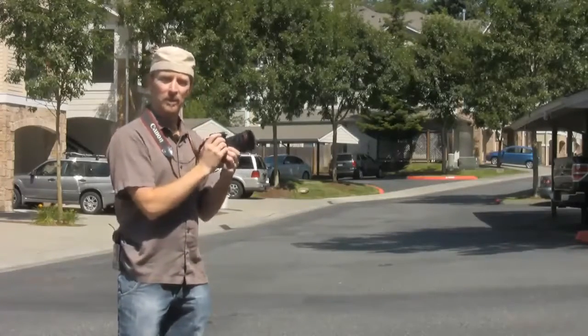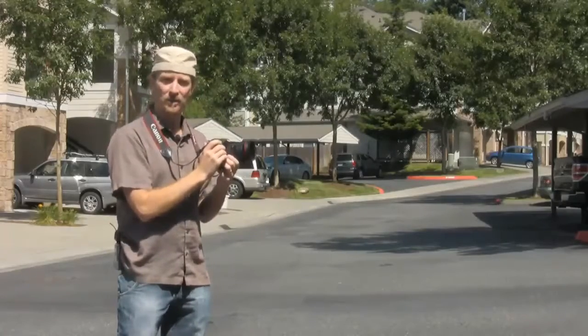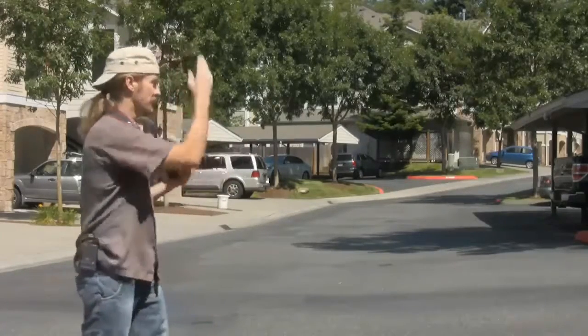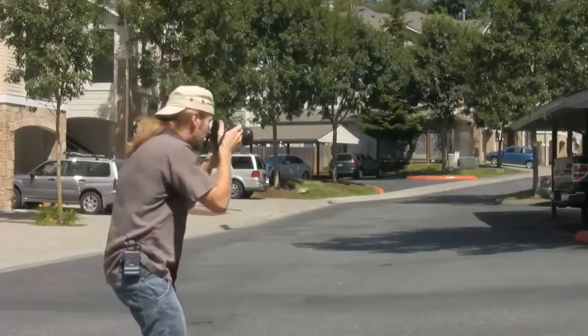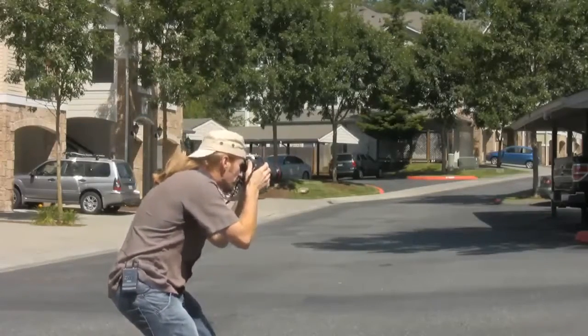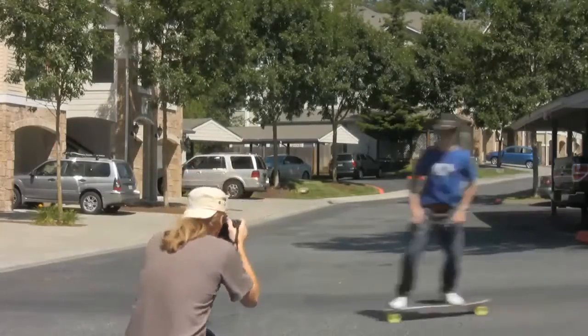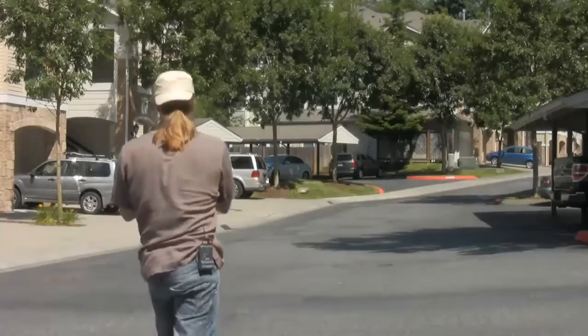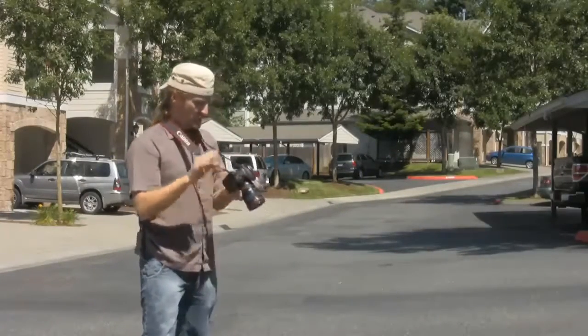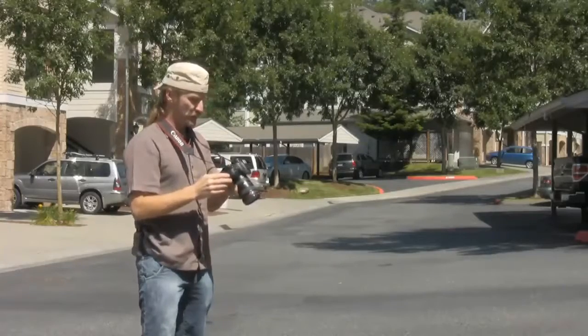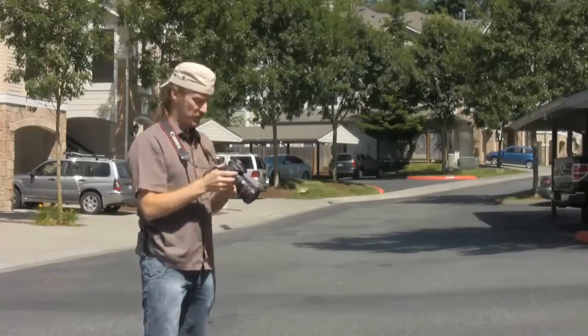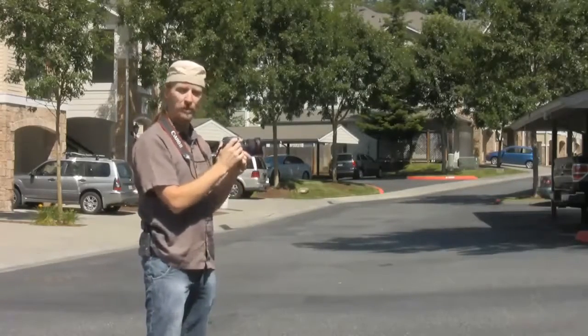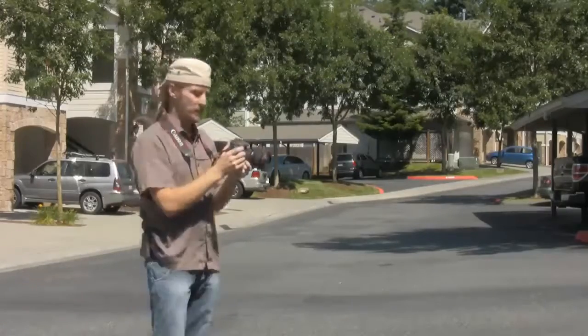So I'm going to take some skateboard shots here to show you what I'm talking about. Okay, so I'm pre-focusing and tracking. So that gives us a nice blurred background, but the person's quite in focus. So I'll just take a few more shots at different shutter speeds and show you what that does.